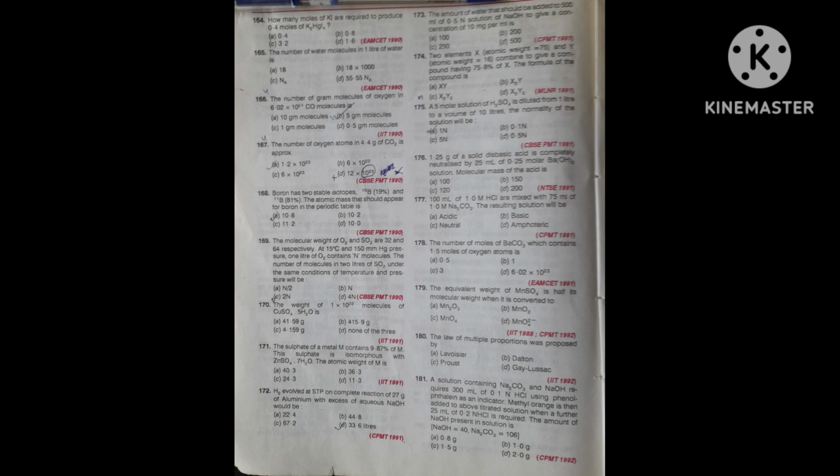You can also solve it using the N1V1 equal to N2V2 formula. It is very easy to solve; I have already discussed it. 25 ml of 0.5 N barium hydroxide neutralizes 1.25 gram dibasic acid. Then for 1 ml, then for 1000 ml. Very simple way. 1000 ml of 1N barium hydroxide gives 100 gram, and that is called the equivalent weight.